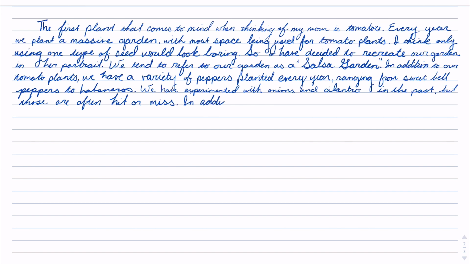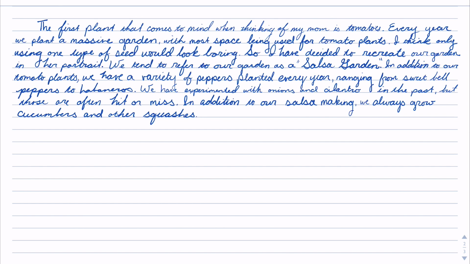In addition to our salsa makings, we also grow cucumbers and other squashes. Surrounding our garden is just a massive entanglement of morning glories.